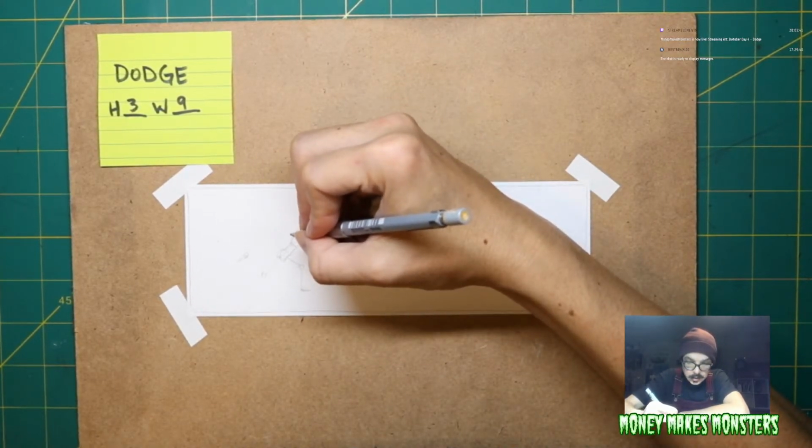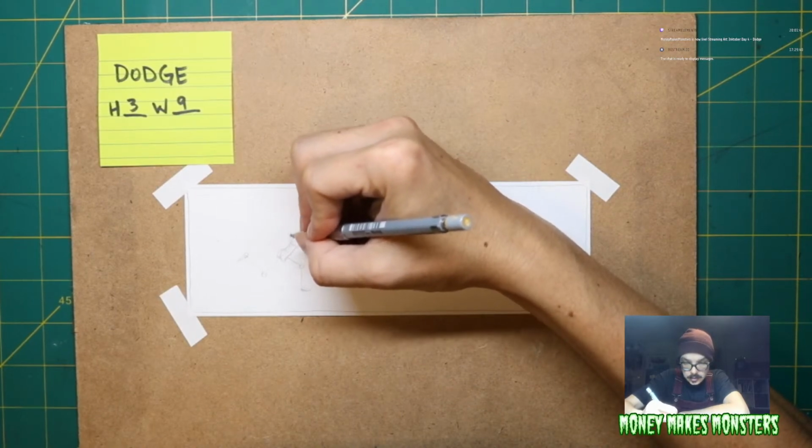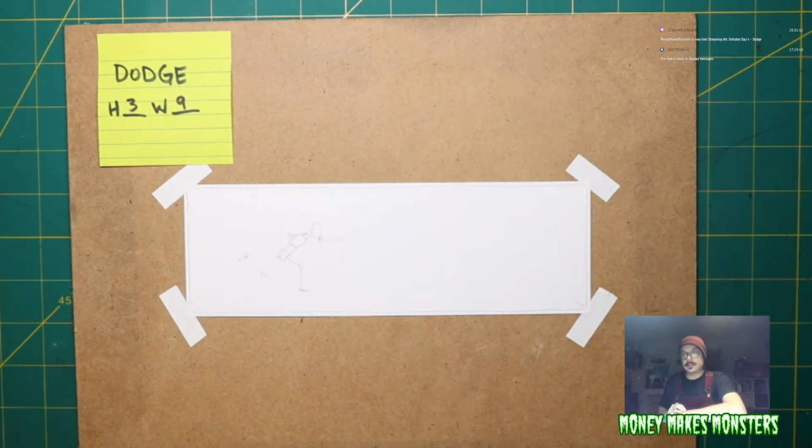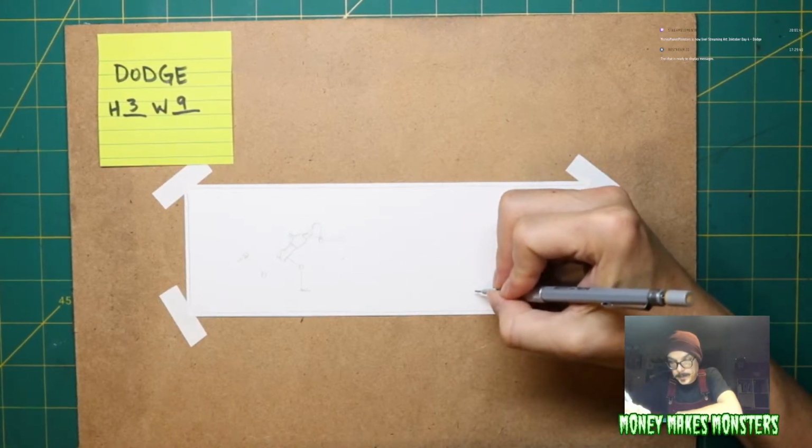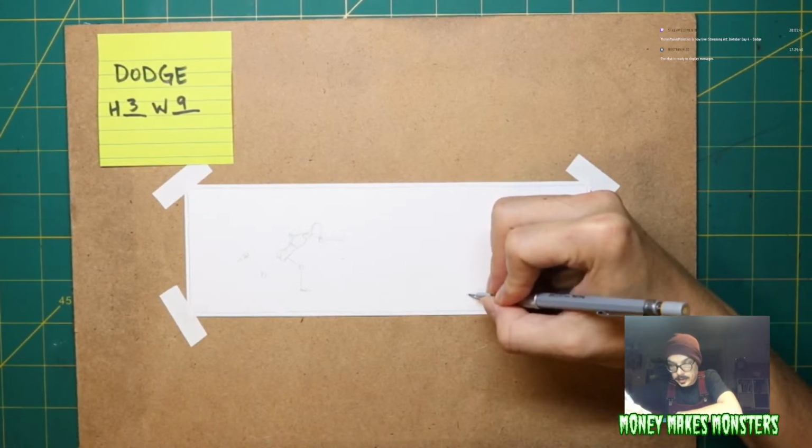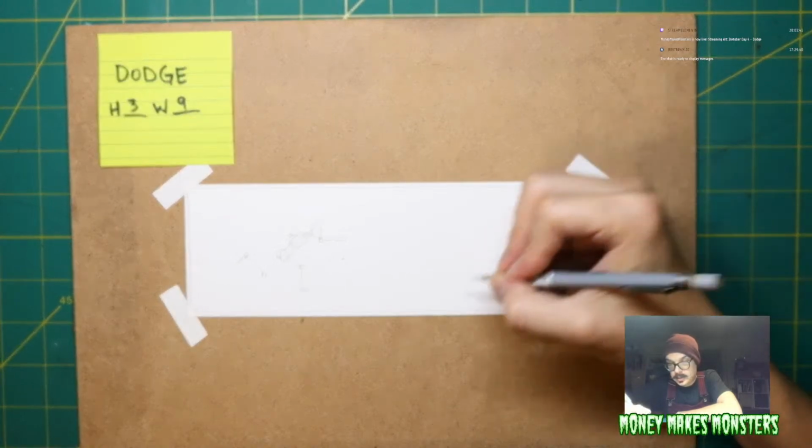Other hand's somewhere back here. Elbow. Like so. I guess we're gonna do what we originally said we were gonna do, but probably not a dodgeball. Let's do something more interesting.